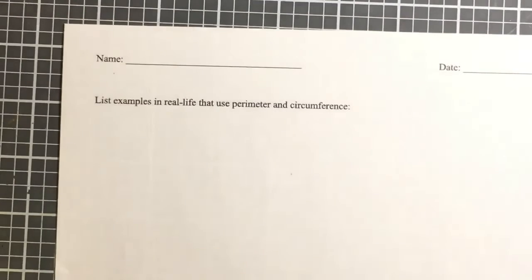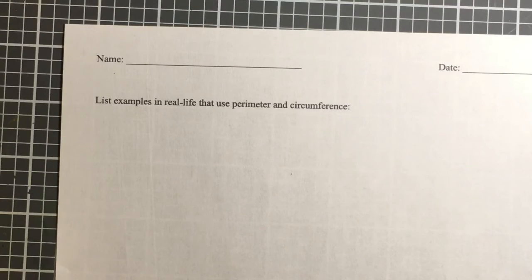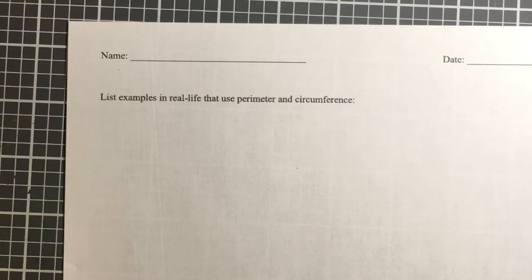Okay, and the last question on the back is for you. So list examples in real life that use perimeter and circumference. Please make sure you're adding to this list not only the real life ones that we just went over, but also something that maybe you would see at home or outside in your everyday life. Okay? All right, as always, please make sure you go ahead and take a picture of your work and then upload it to the assignment and turn it in.